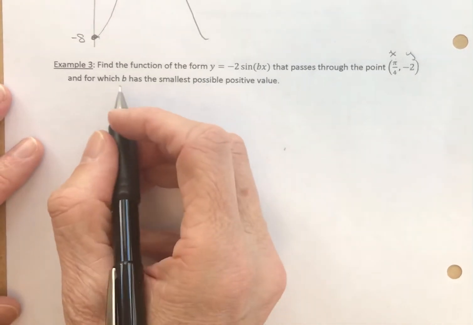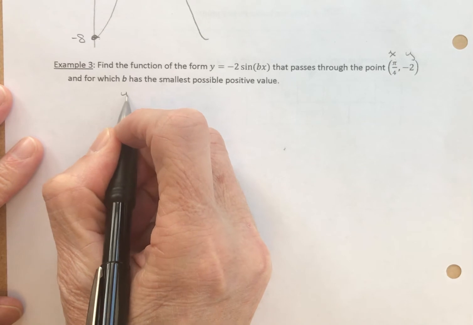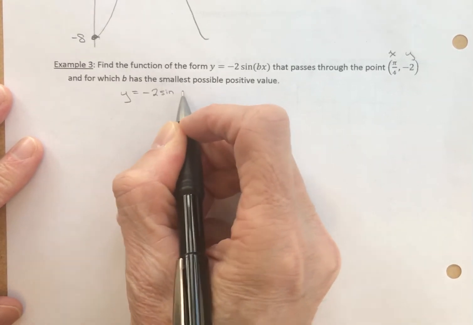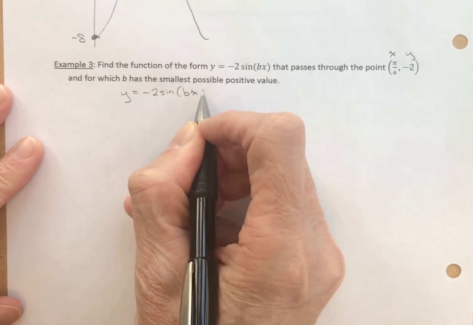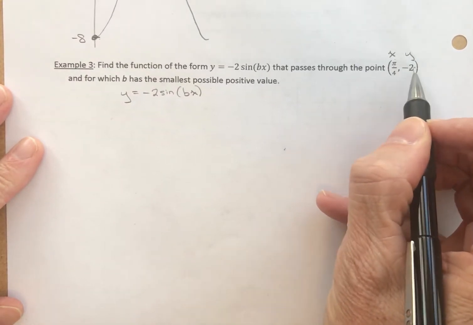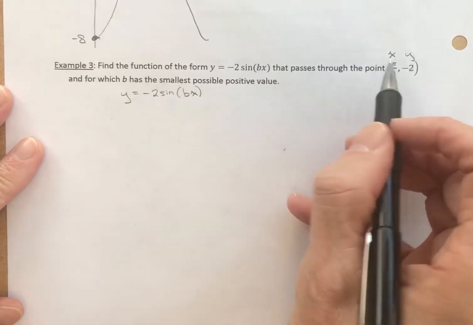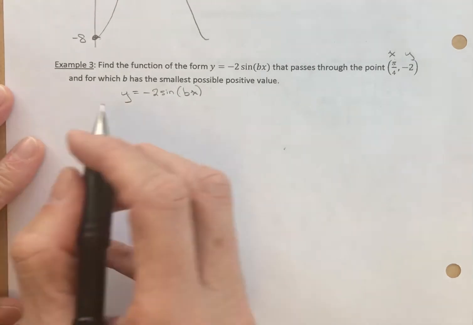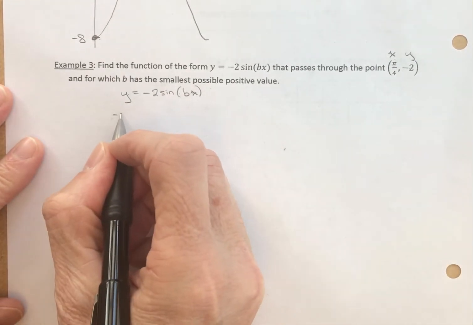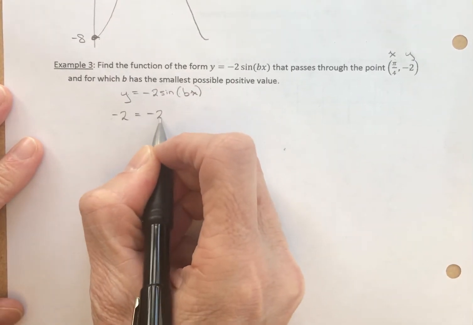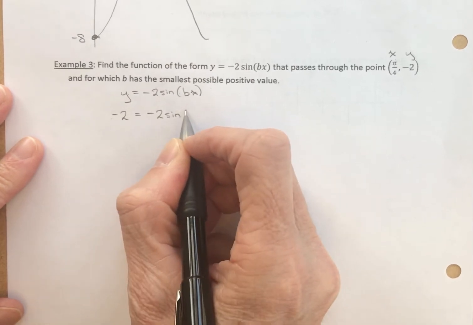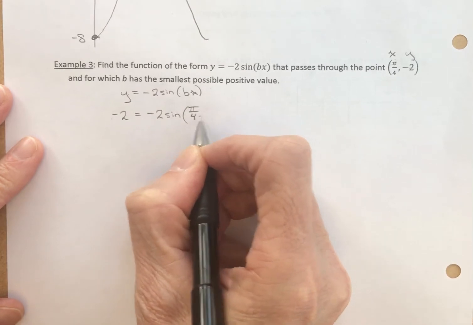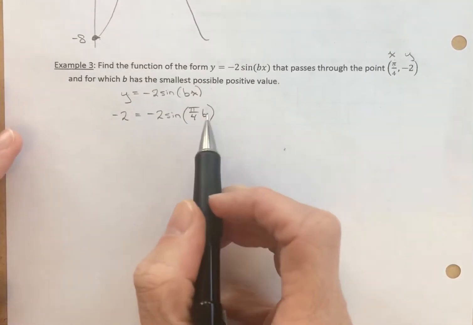Well, fortunately, here's the equation. Y is equal to -2 times the sine of b times x. Well, I know an x and a y that work. So I can put x in for x and y in for y, and then solve for b. So y is -2 equals -2 times the sine of b times x. Well, x is pi over 4 times b. I got to solve this for b.